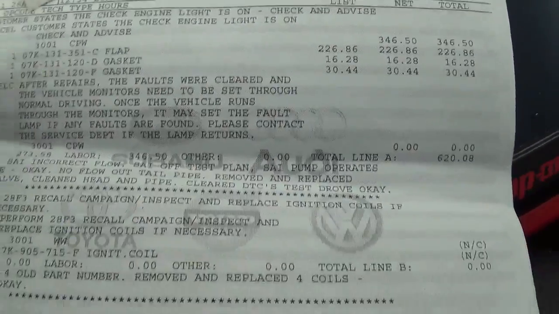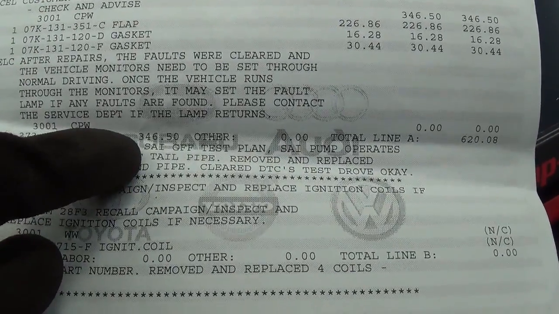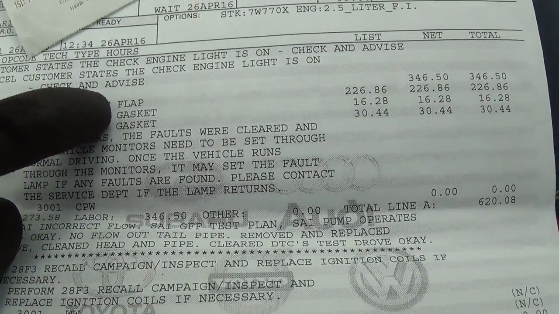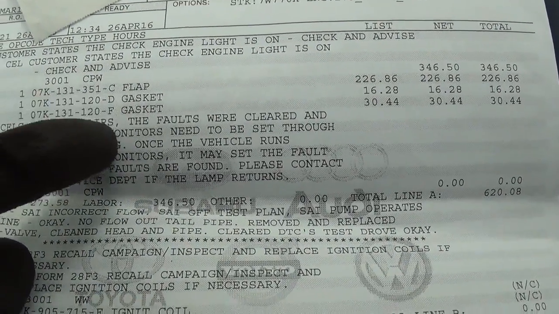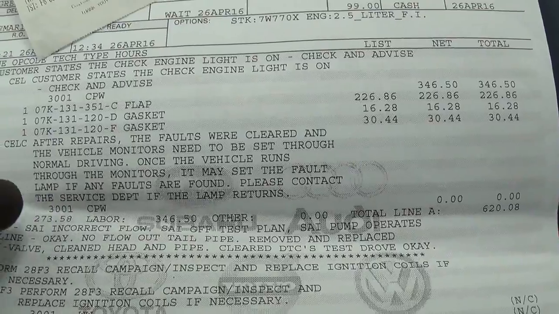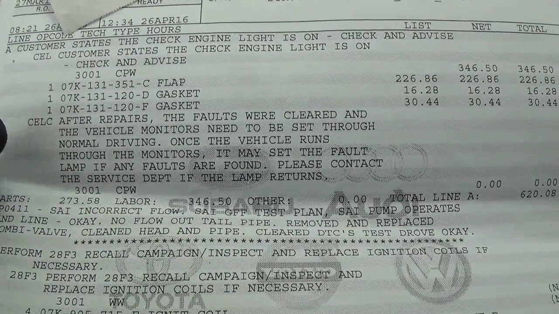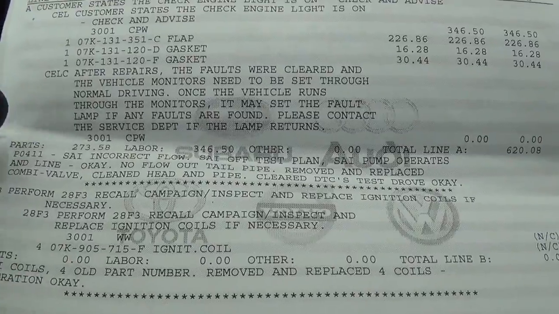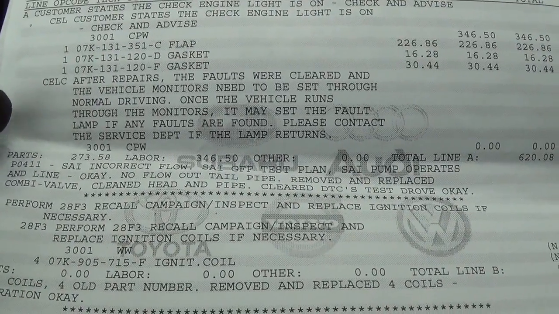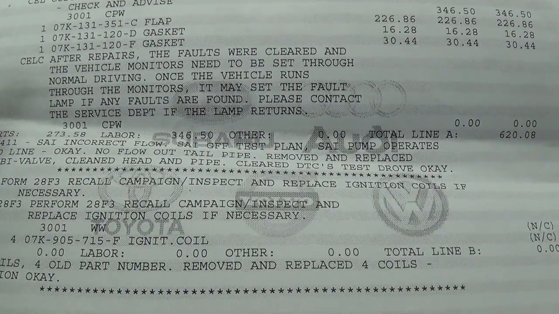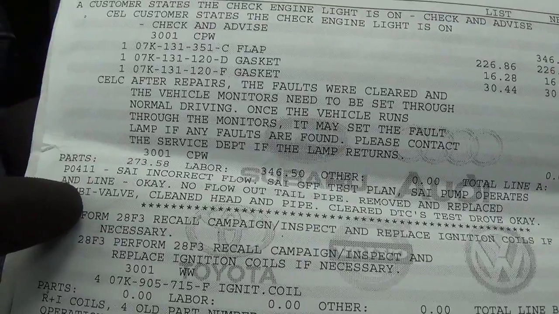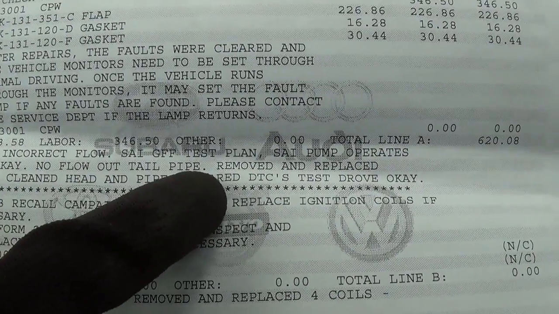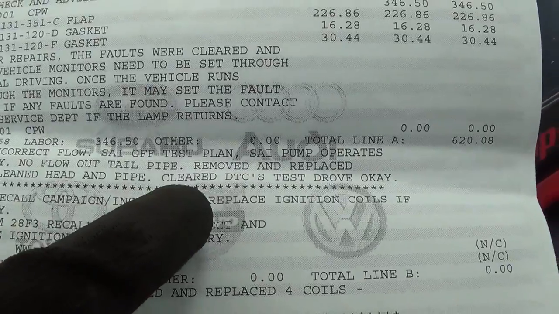Check and advise labor is $350, and what they replaced was the diverter valve, a couple gaskets. Faults are cleared. Apparently it did one drive cycle, but obviously the problem was not fixed. And here's the code 0411, incorrect flow. They probably went through the flow chart.